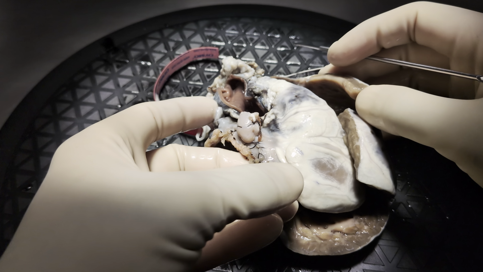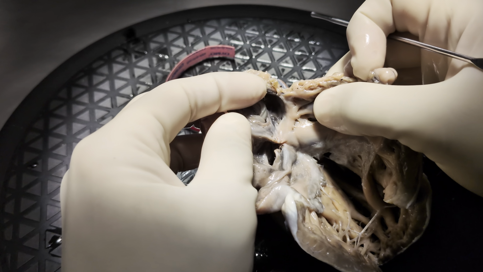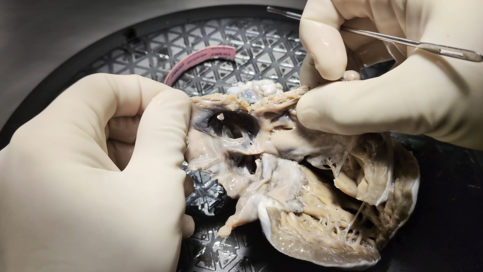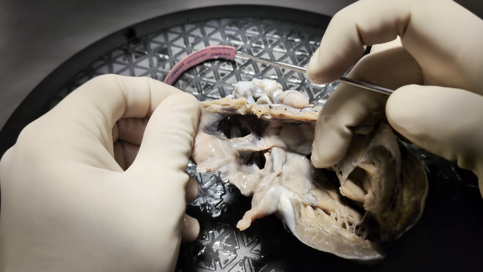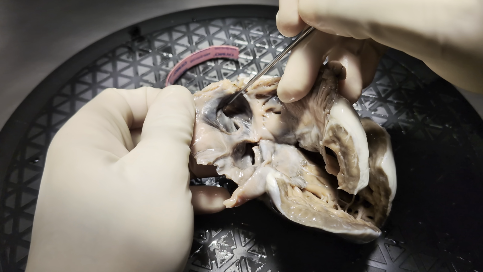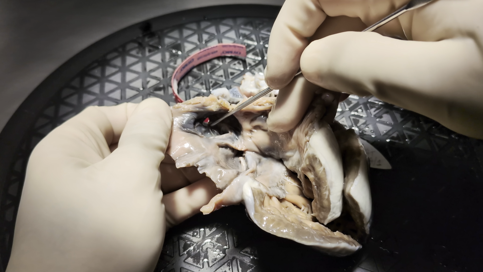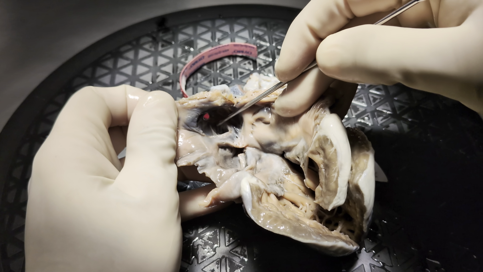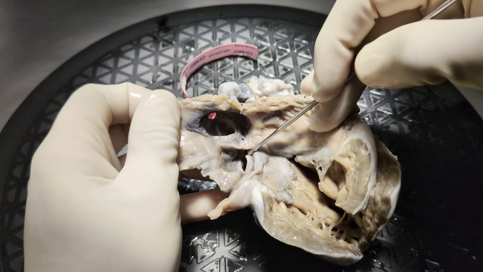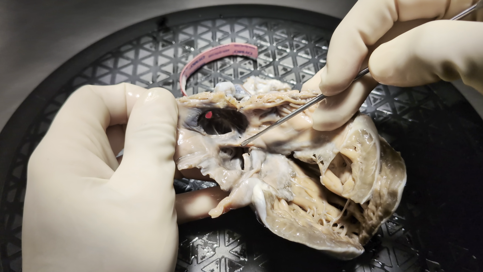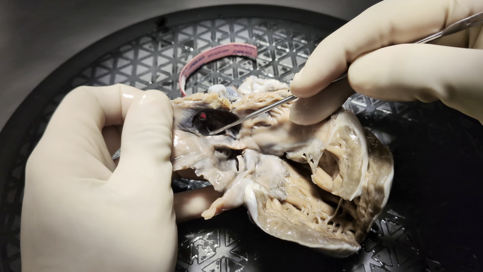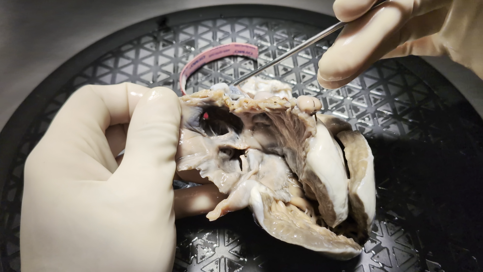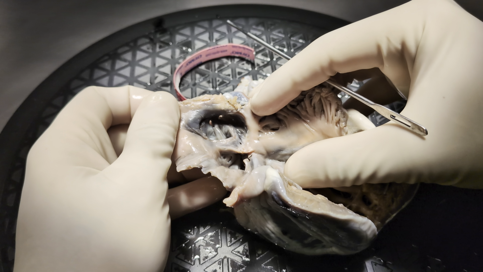So here we've got a heart that has a superior sinus venosus defect with anomalous pulmonary venous connection. Here is the superior caval vein up here. Here's the anomalous pulmonary venous connection here. Here's the superior sinus venosus defect here. And here is an oval fossa type atrial septal defect. And to make the point once again that a superior sinus venosus defect is not a true atrial septal defect, although it does lead to an intra-atrial communication.